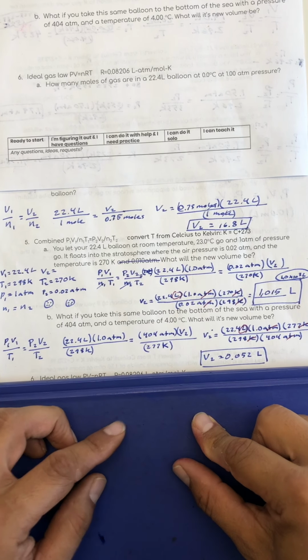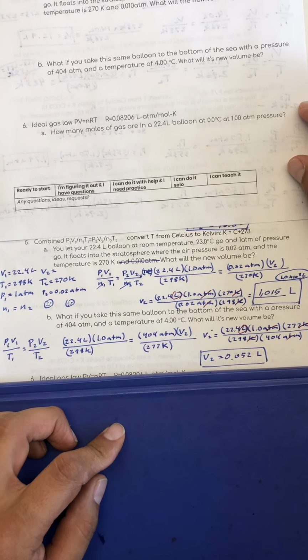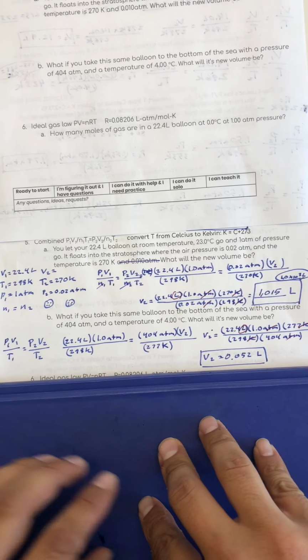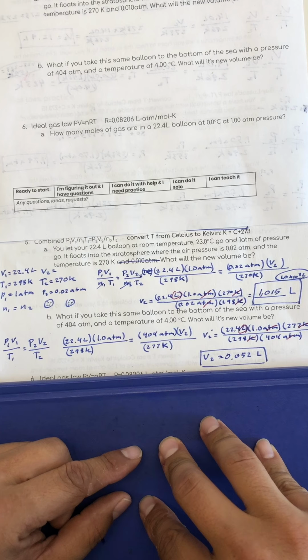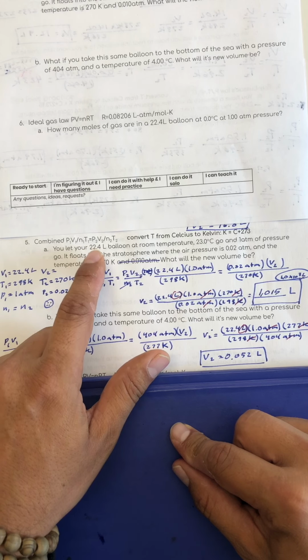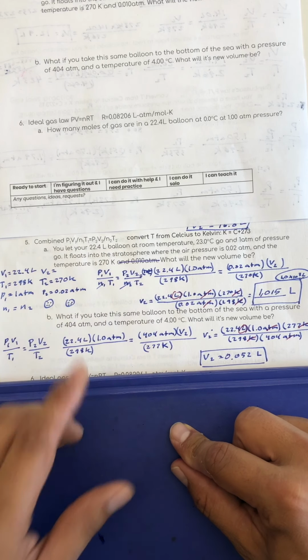Okay, let's talk about the combined gas law. And that's an equation where more than two things are changing. You have a before and after equation, and you have more than two things. So the equation you use is P1 V1 over N1 T1 equals P2 V2 over N2 T2.